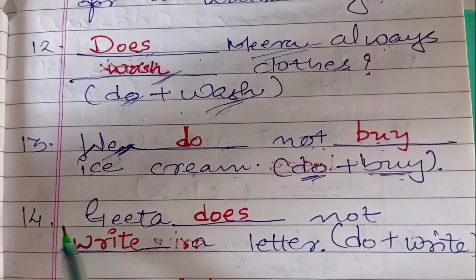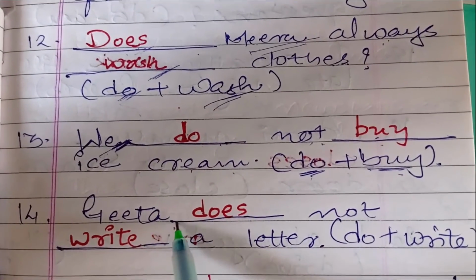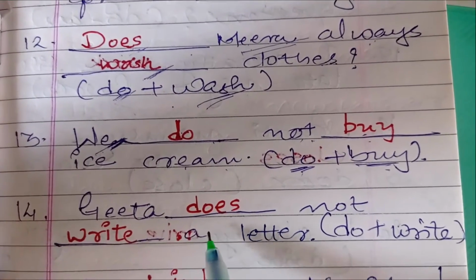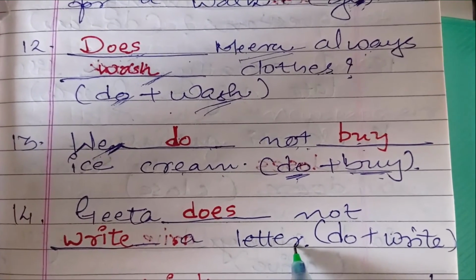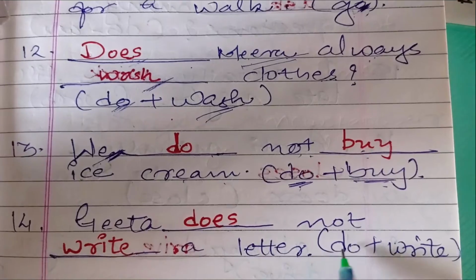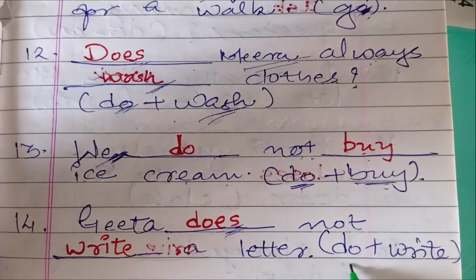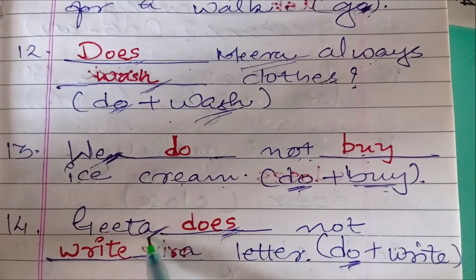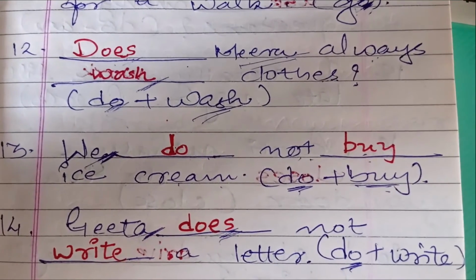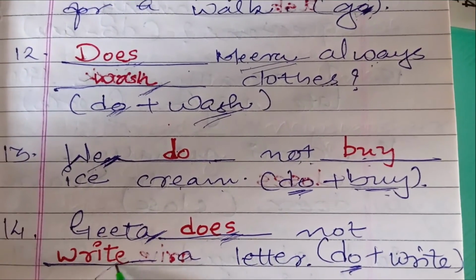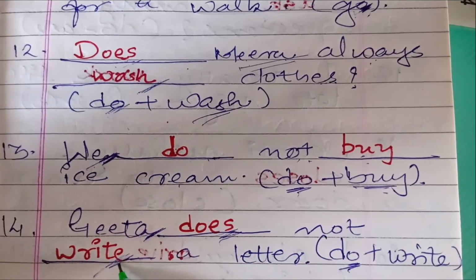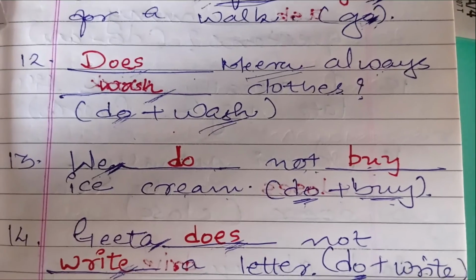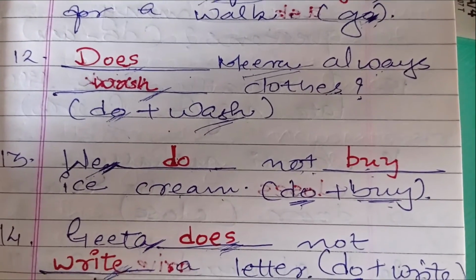Next, Geeta does not write a letter. Again we have put es with the do form because it is third person. Geeta is a third person singular, and in simple present tense the first form, root form of the verb will come. So here it is right.